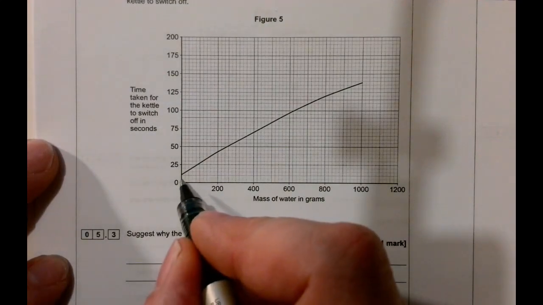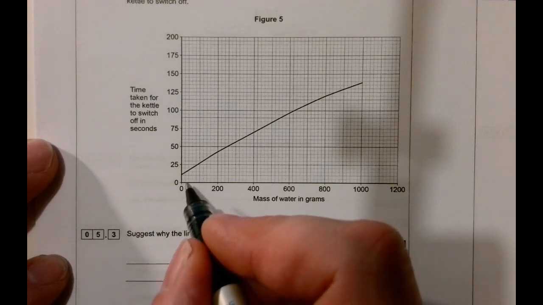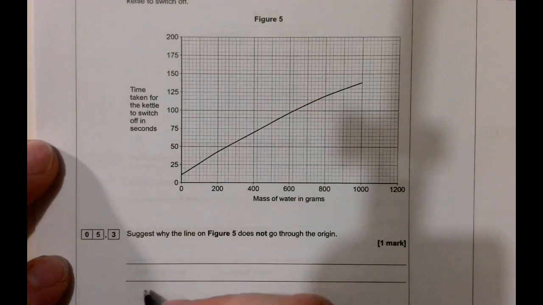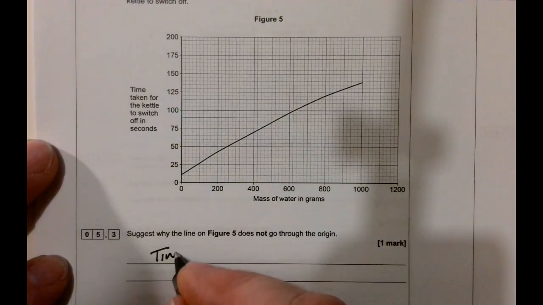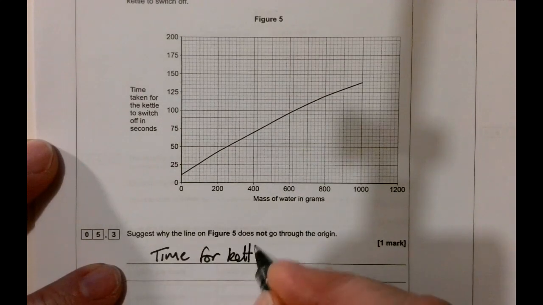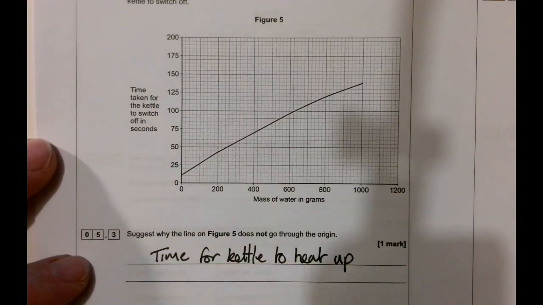So the reason it doesn't go through the origin here, when you have no water in there, it still takes a little while for the kettle to heat up and therefore turn off. So that is that there is time for the kettle to heat up. That's why not.